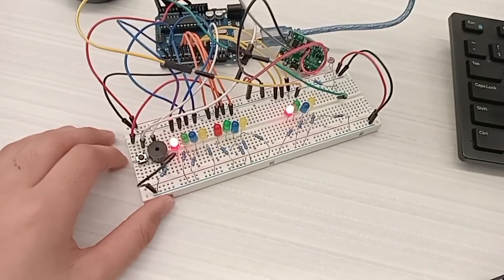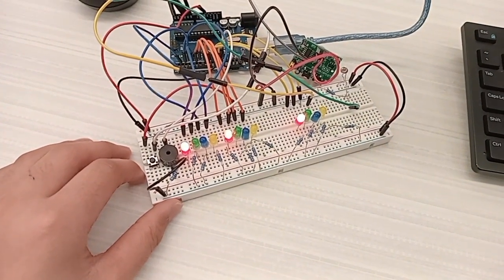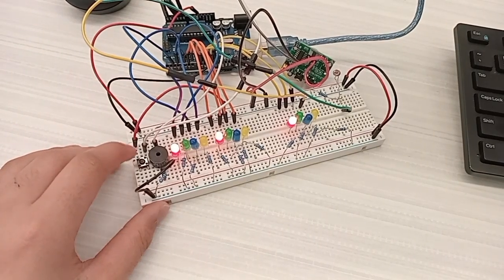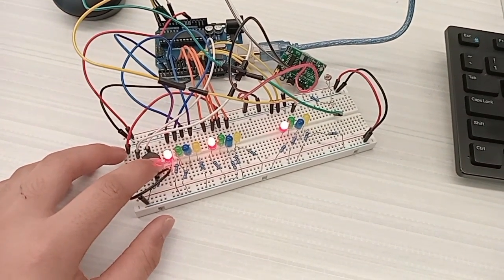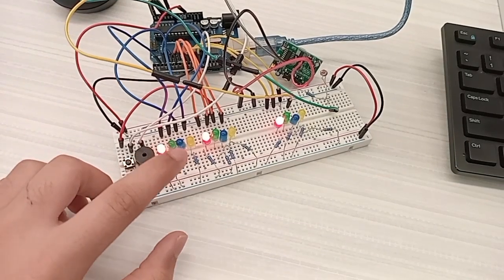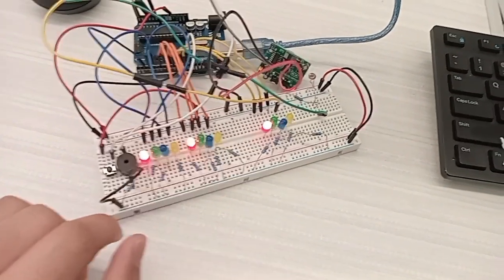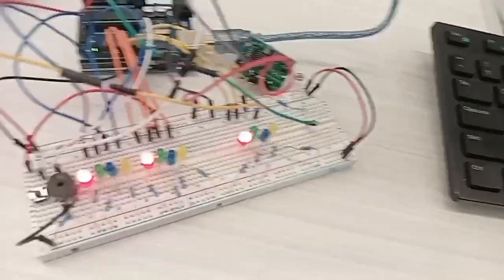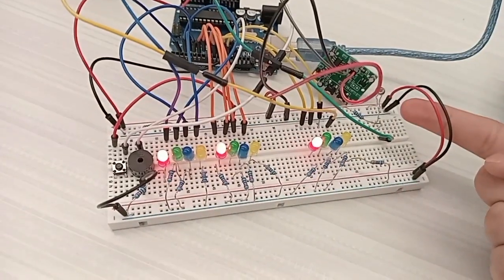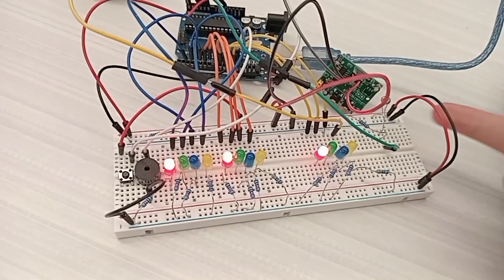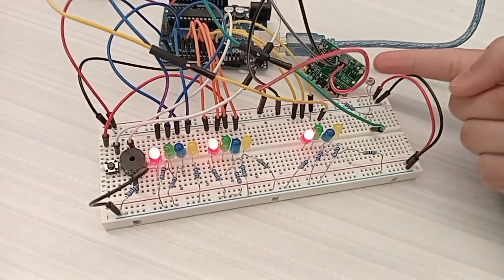So, in my setup here, the first process is activated by the button. The red LED is for off, green is for on, the blue LED is for part A, and the yellow LED is for part B. The second process is activated by the photoresistor once it goes below a certain threshold. And the third process is activated by the motion sensor, which is back there.